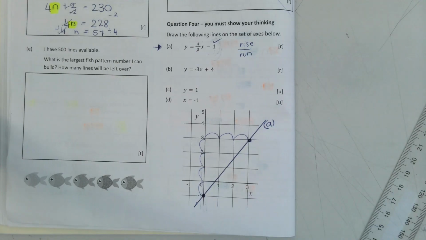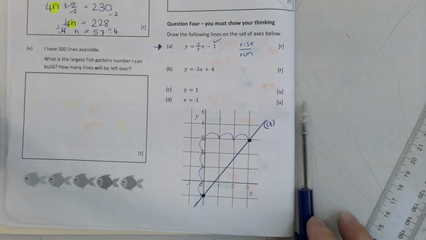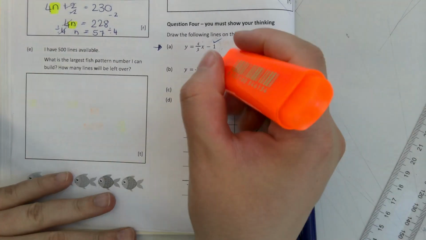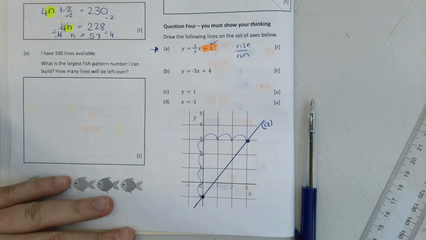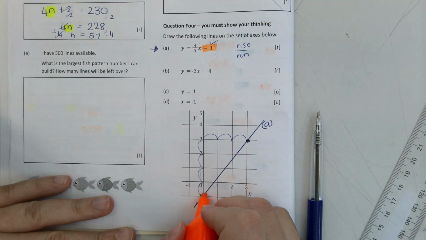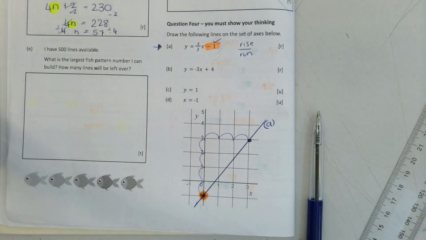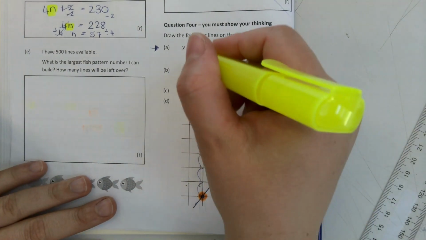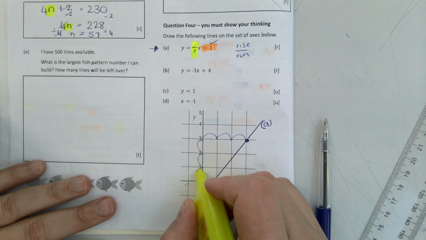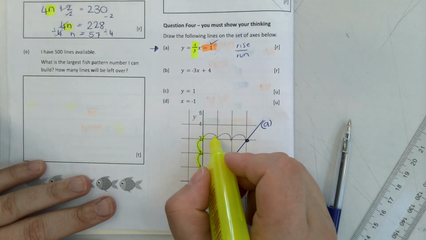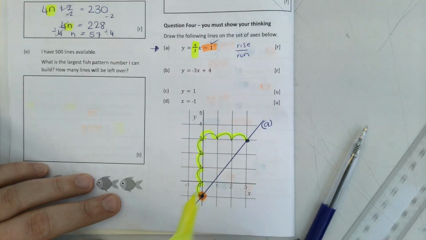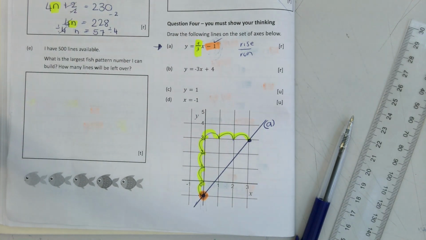A. So all I did was, I used my y-intercept as my starting point. Then I went ahead and I used my gradient, which was 1, 2, 3, 4 was my rise, and 1, 2, 3 was my run. So all I needed was 2 points, and that's what I did.